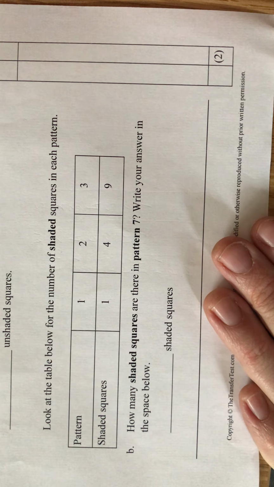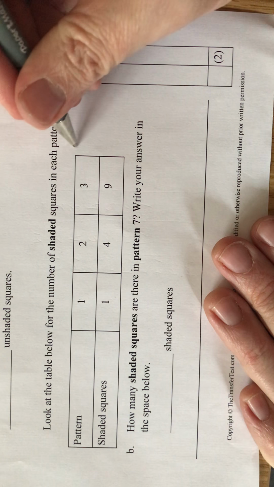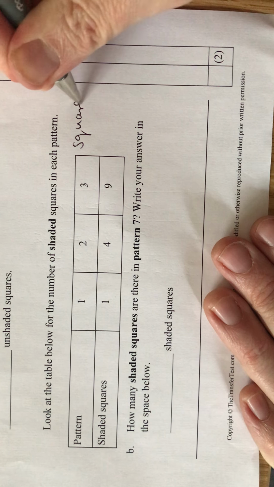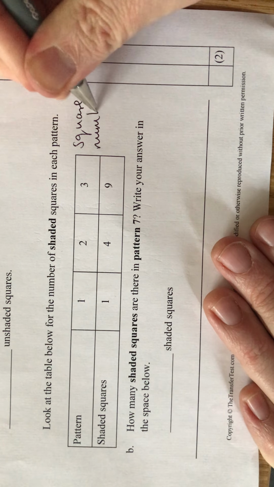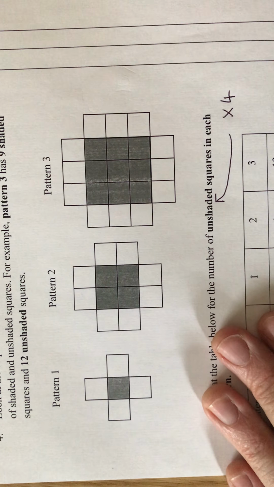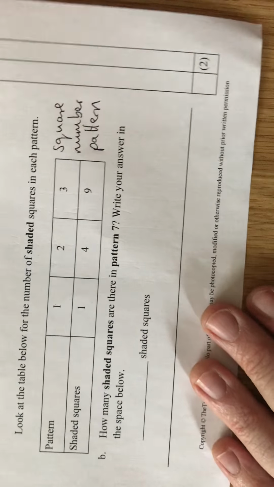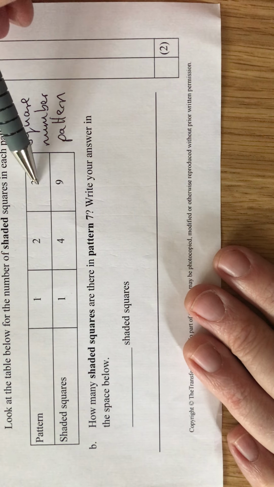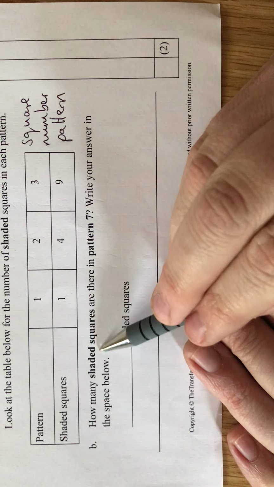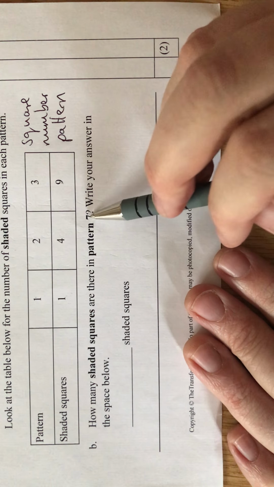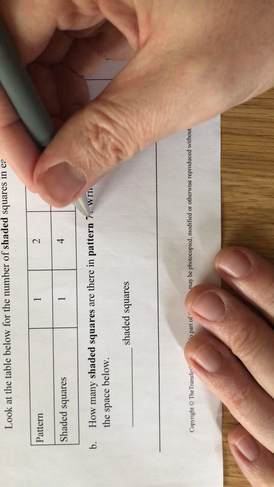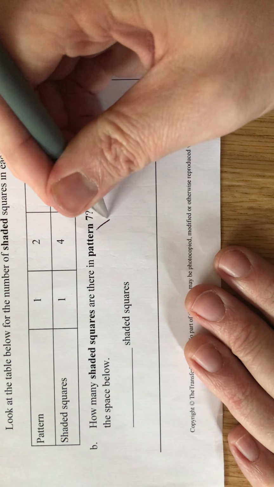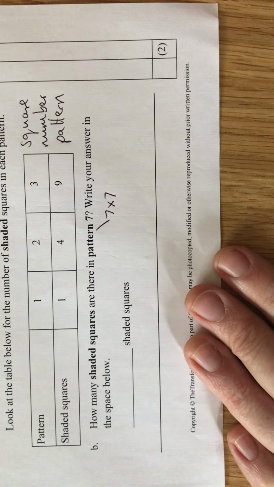Now, this is a square number pattern. Because when you go back and look at the picture, it's squares, just like we spoke about a few minutes ago. So 1 times 1 is 1, 2 times 2 is 4, 3 times 3 is 9. So how many shaded squares are there in pattern 7? That will just be 7 times 7. And that's how you work that out.